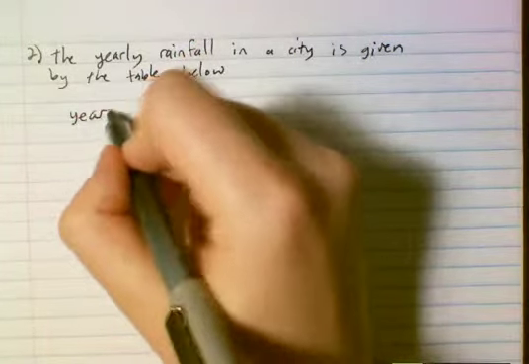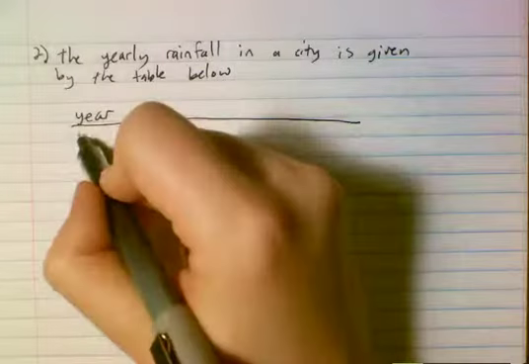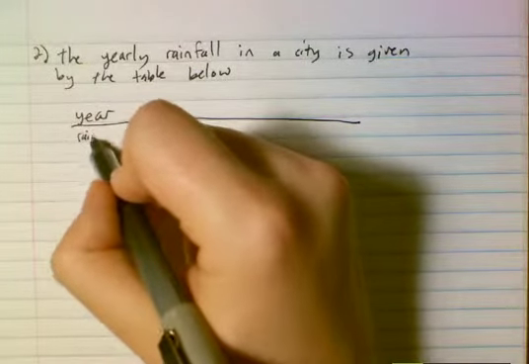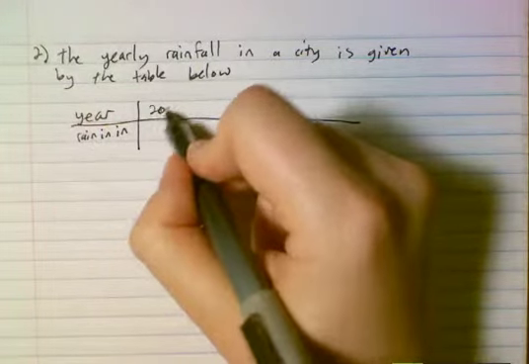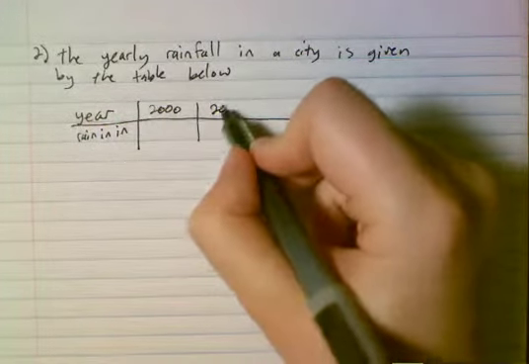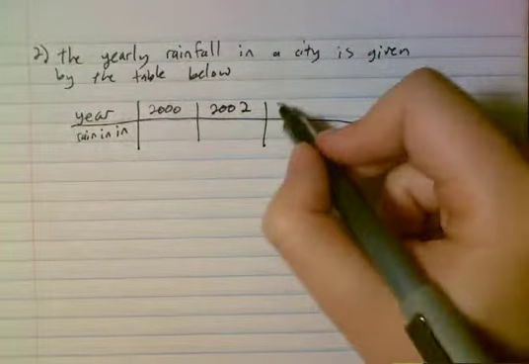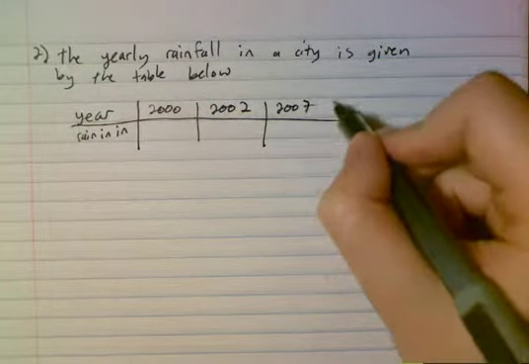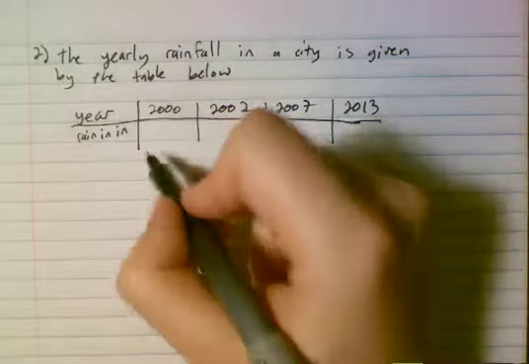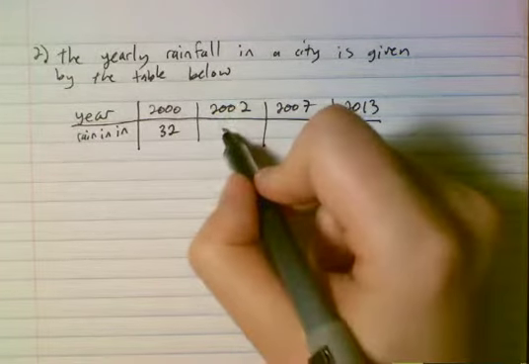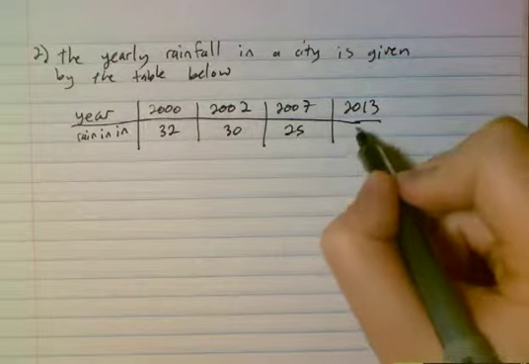So this is year, this is rain in inches. So let's say this is 2000, 2002, 2007, 2013, and here we got 32 inches, 30, 25, and 15.